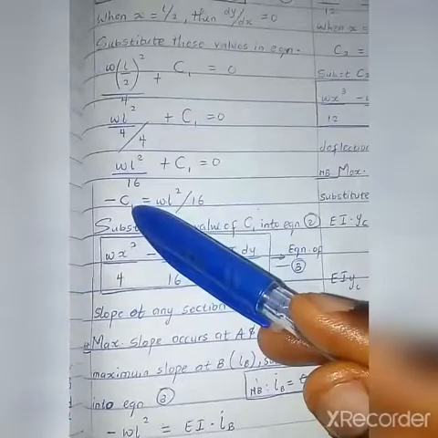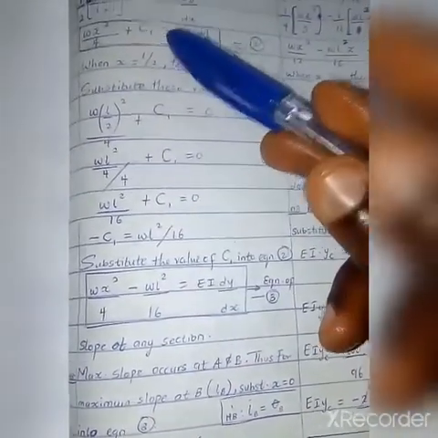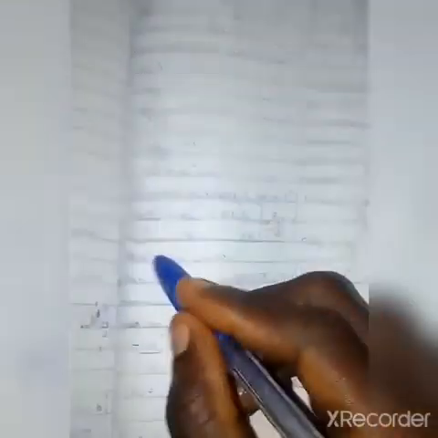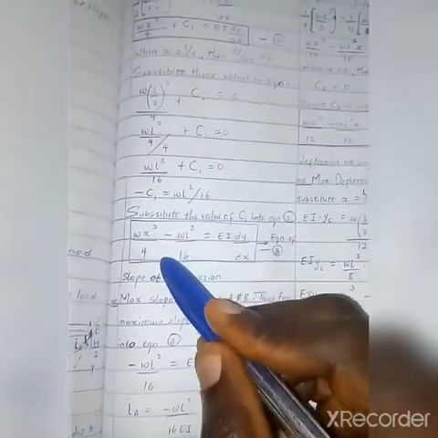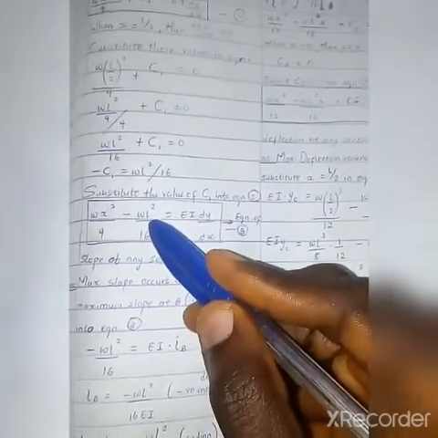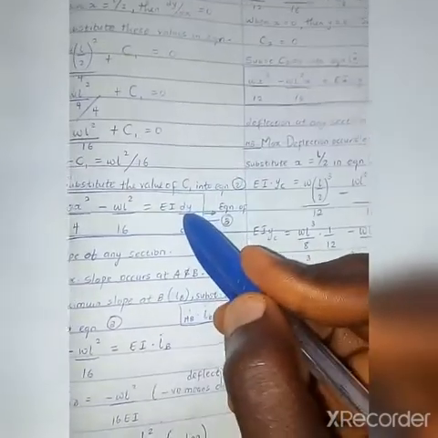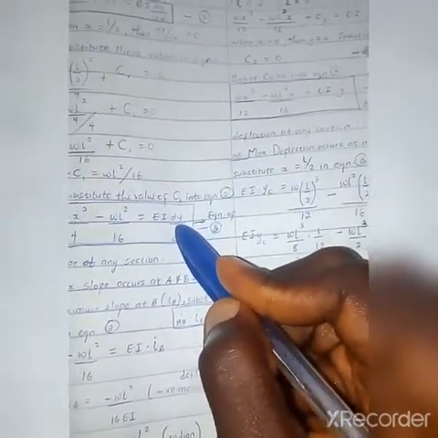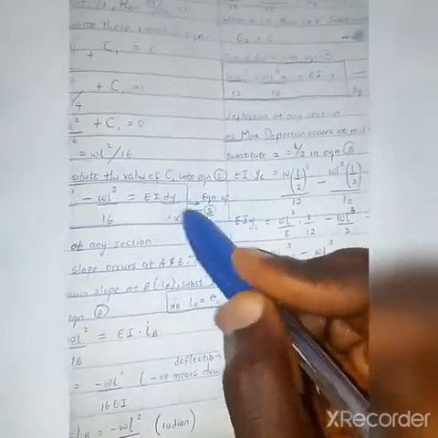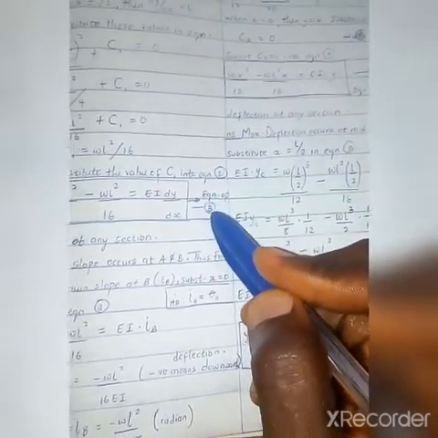So we substitute the value of the constant C into equation 2, into this equation. So we resolve it to be Wx squared over 4 minus WL squared over 16, equals EI dy/dx. This forms equation 3.